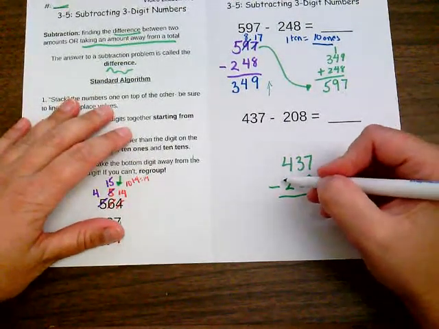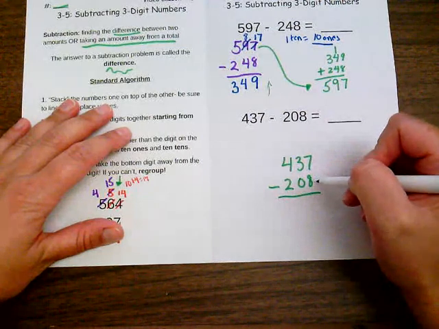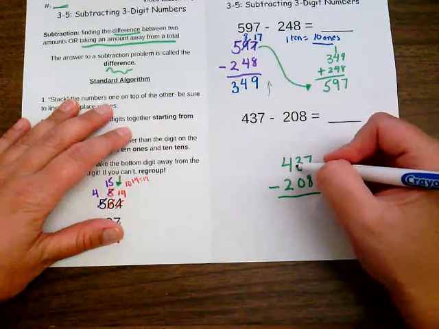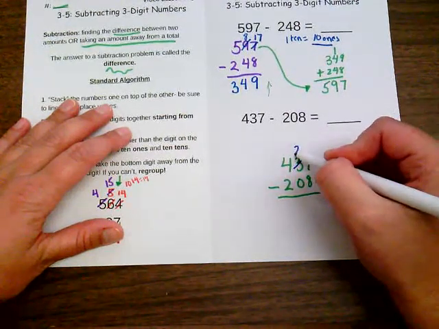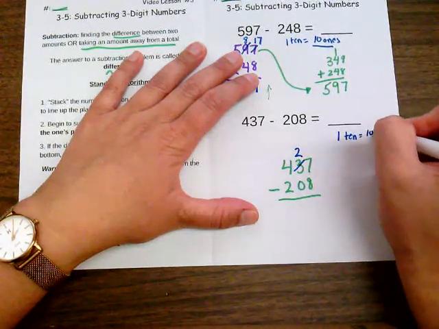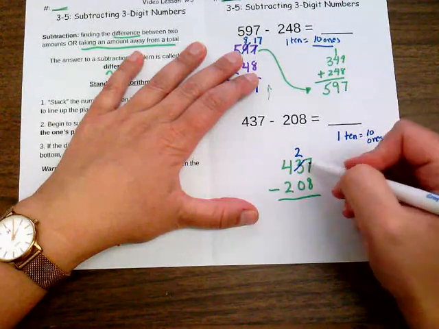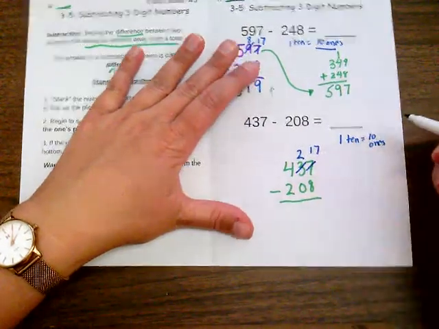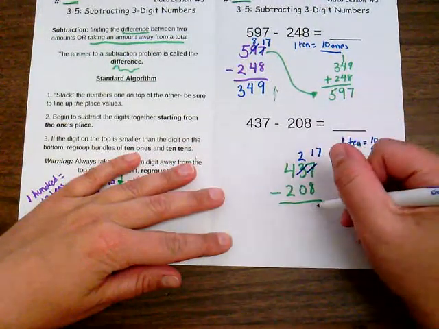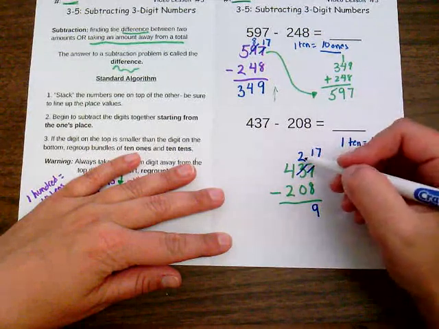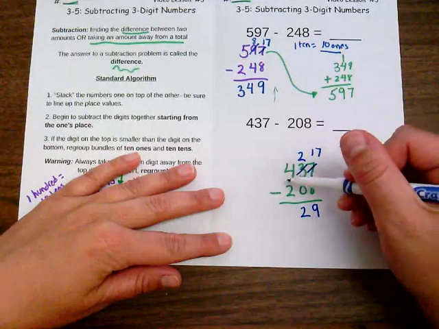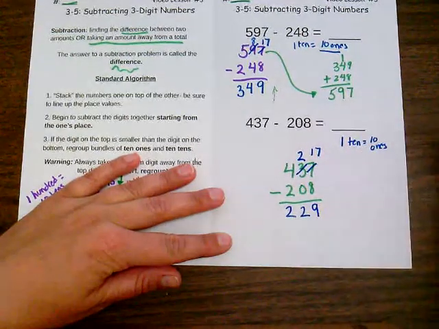All right, so 7 minus 8. If I've got 7, can I take away 8? And the answer is no, I don't have enough. That top number does not have enough. So I'm going to jump over to my tens column, and I'm going to take one of those tens away. And remember, I know that 1 ten equals 10 ones, so I can add those 10 ones to that 7 there. So I have 17, and now I've got plenty. 17 minus 8 is 9. 2 minus 0 is 2, no regrouping there. And 4 minus 2 is 2.